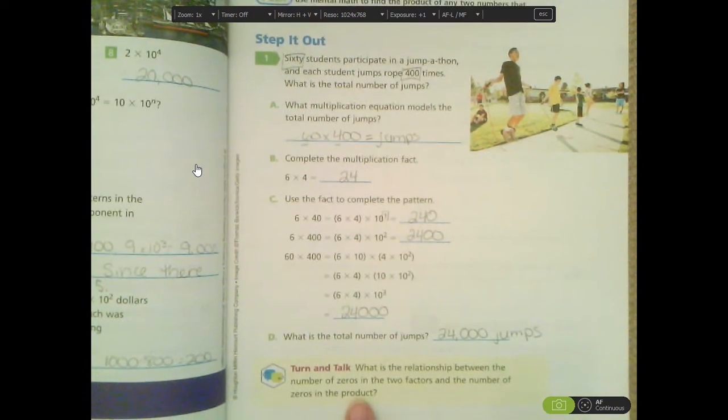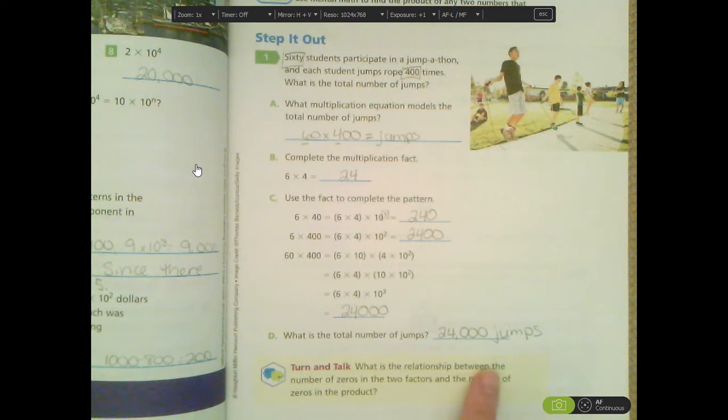Then we have this question here where it says, what is the relationship between the number of zeros in the two factors and the number of zeros in the product?